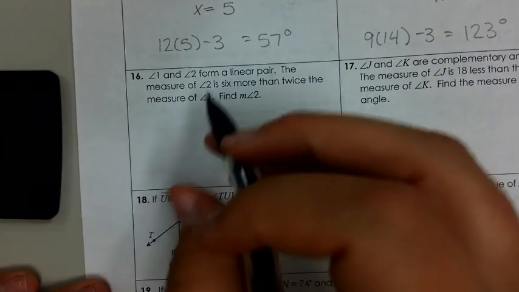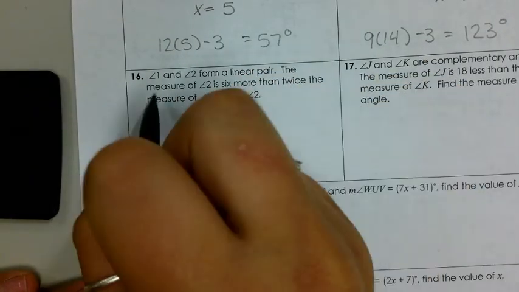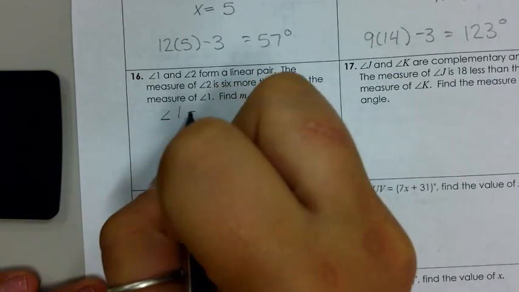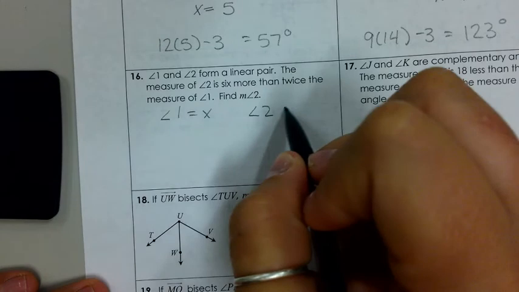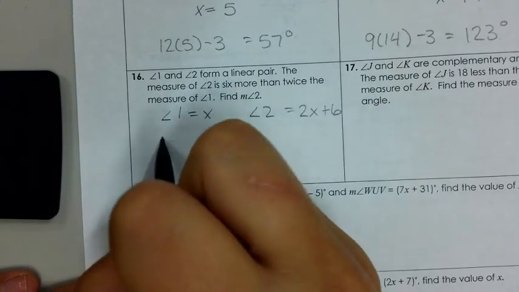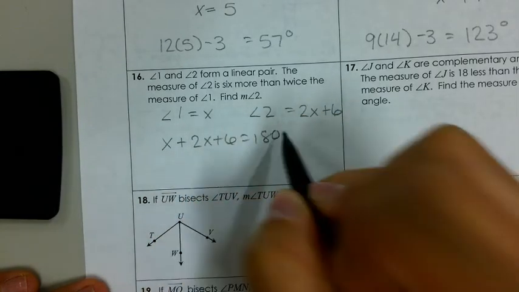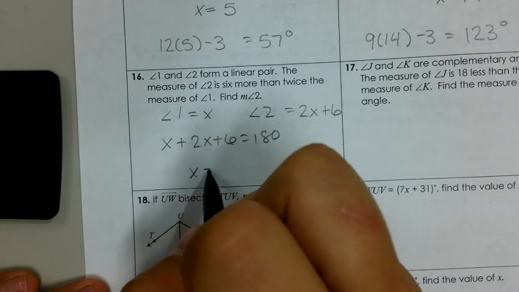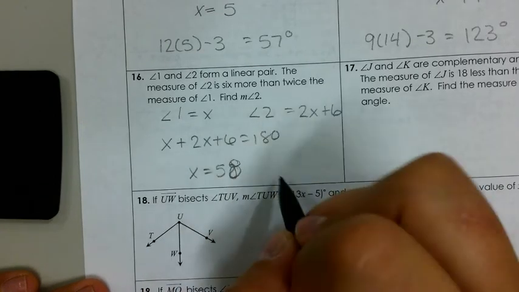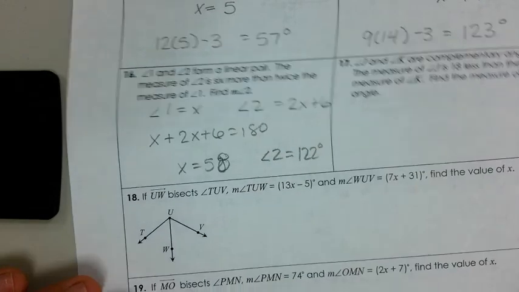Angles 1 and 2 form a linear pair. The measure of angle 2 is 6 more than twice the measure of angle 1, so angle 1 is x, and angle 2 is 2x plus 6. They form a linear pair, so x plus 2x plus 6 is equal to 180, and you get x is equal to 58, and angle 2 is equal to 122 degrees.